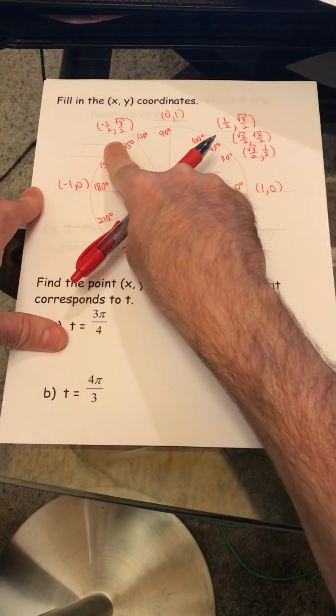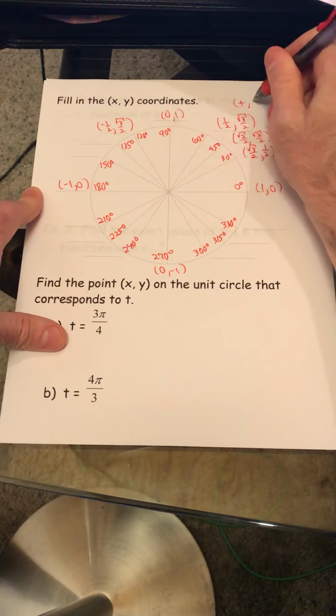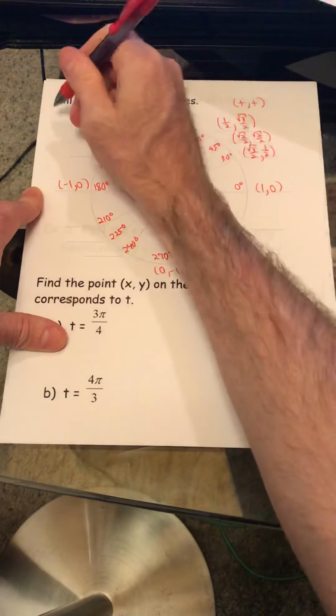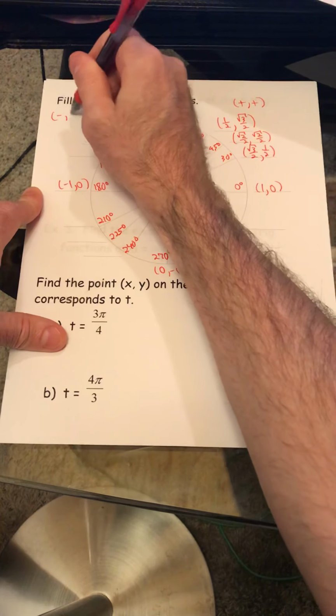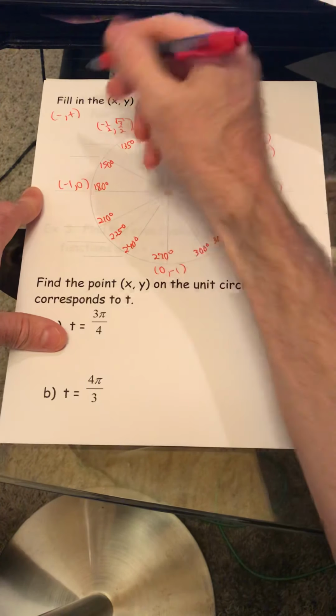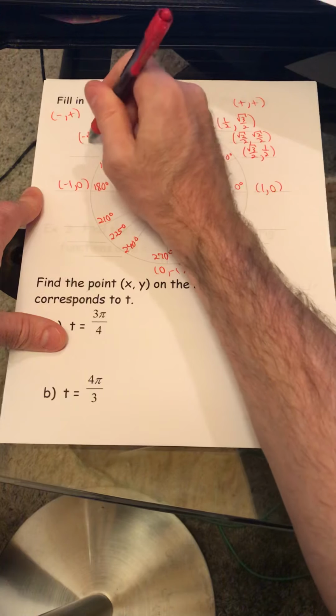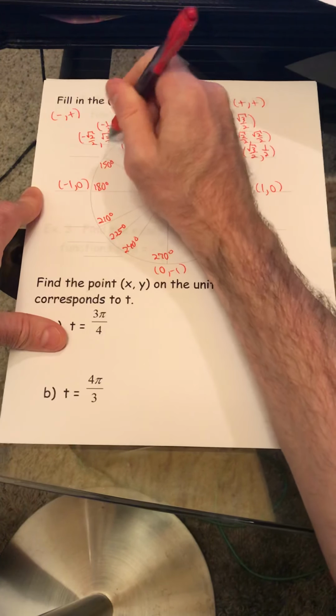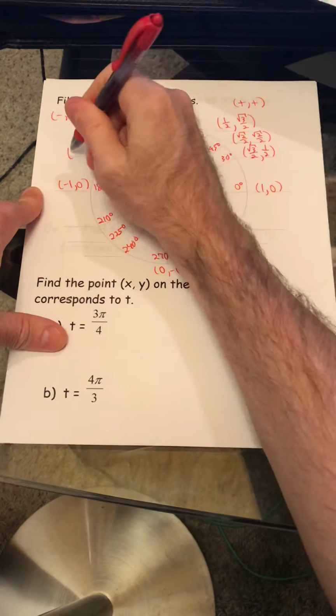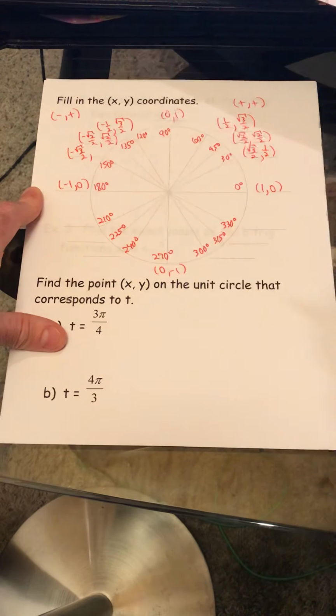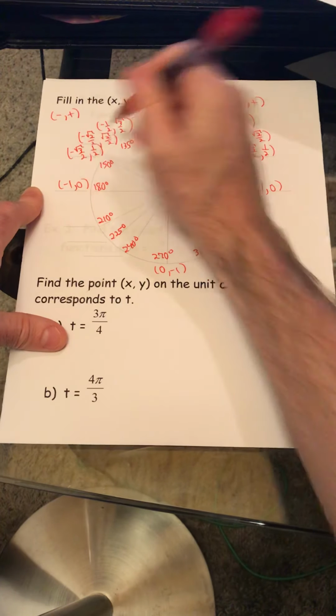Everything in quadrant 1, positive, positive. In quadrant 2, coordinates are negative, positive. So negative radical 2/2, positive. And then negative radical 3/2 and 1/2.